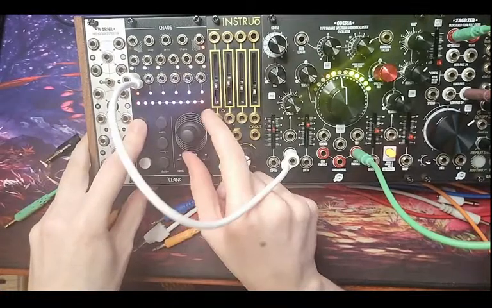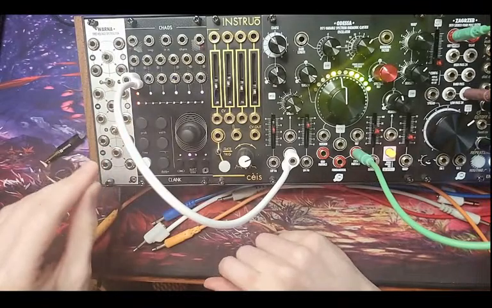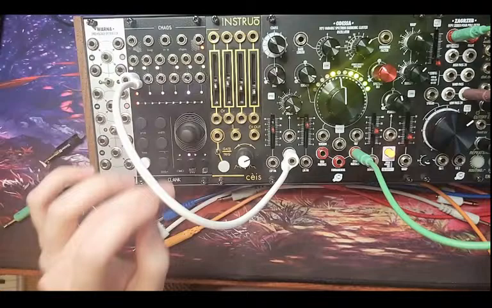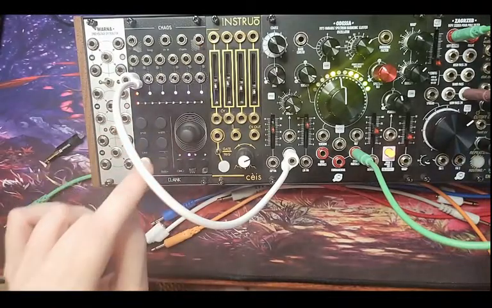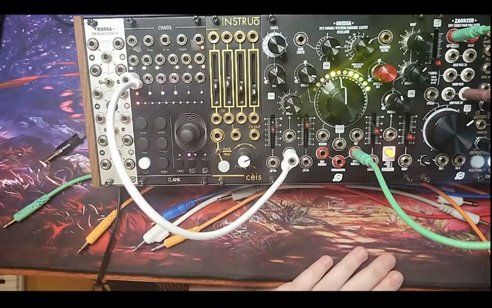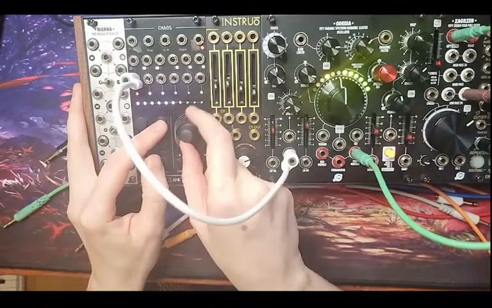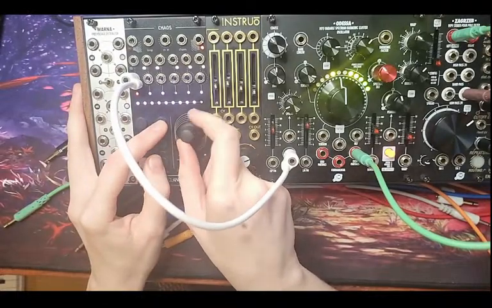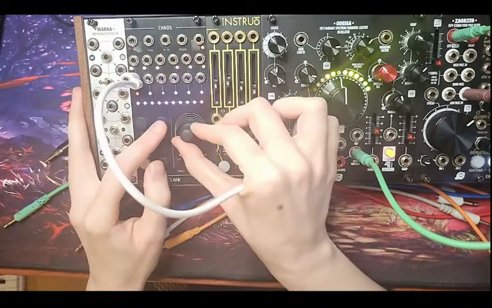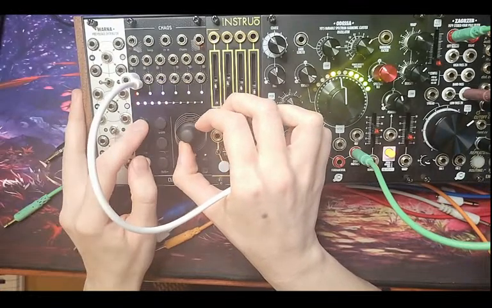I can change the probability, so it gets stuck on notes more frequently this way. I can change the width and make it a little bit longer, or I can make it really short.